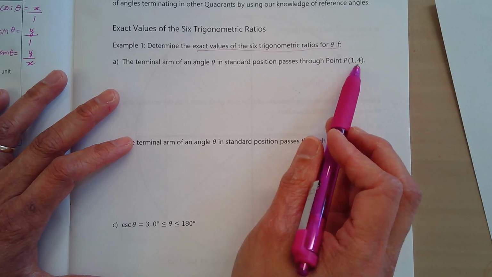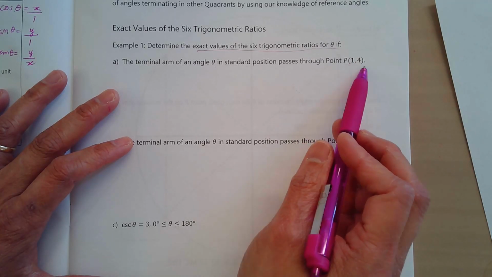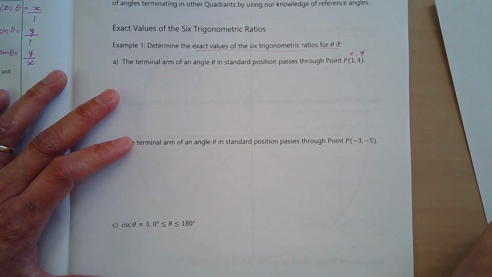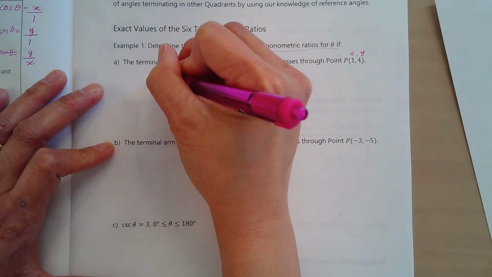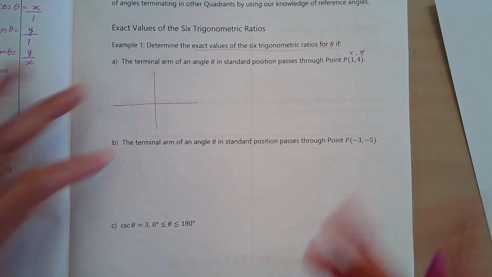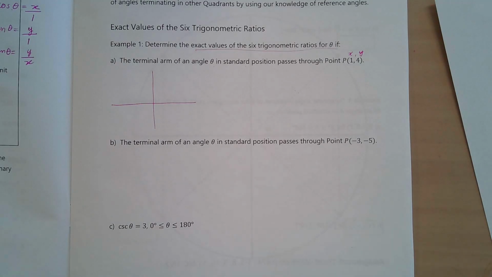So what does this tell us? (1, 4) is our x, y, right? Where's (1, 4)? Let's start with the visual first. When you see it visually, it's better.